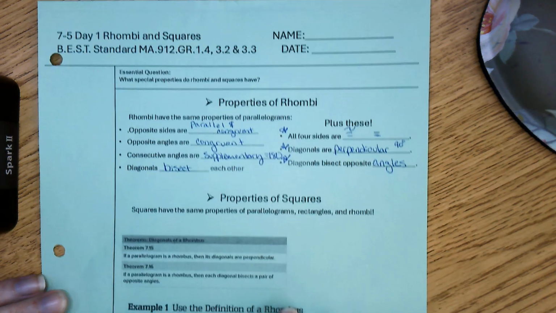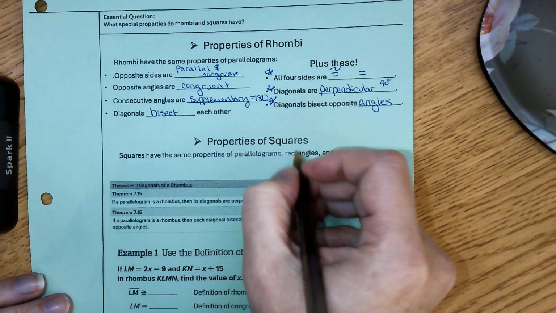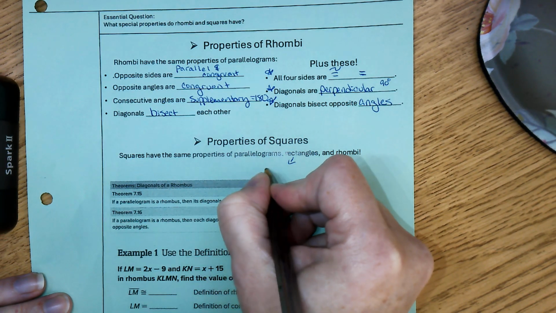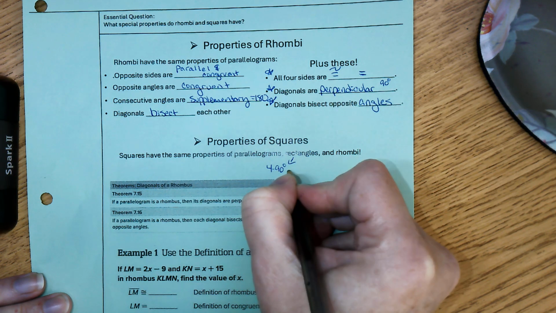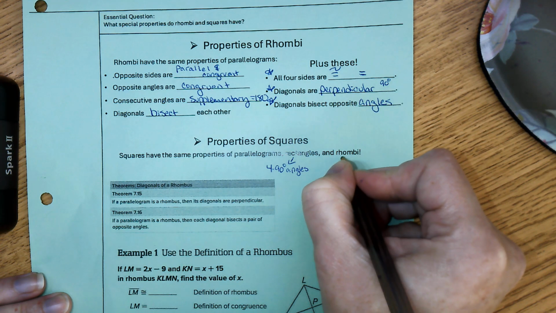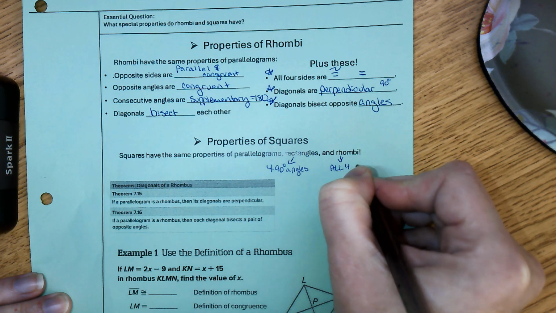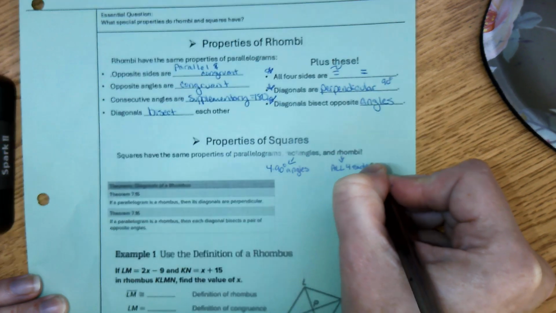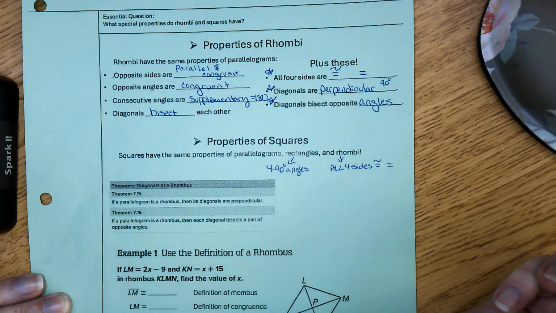Now, properties of a square. All right, squares have the same properties as parallelograms, rectangles, and rhombi. So just like rectangles, they have 4 90-degree angles. And just like rhombi, all 4 sides are congruent, which means they equal each other. Okay, important things to know.